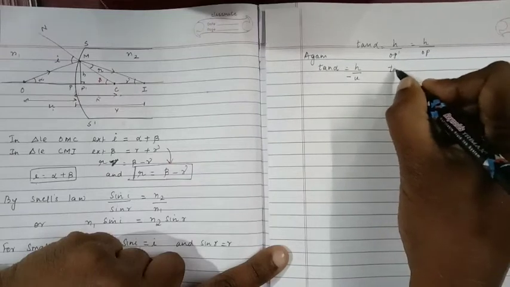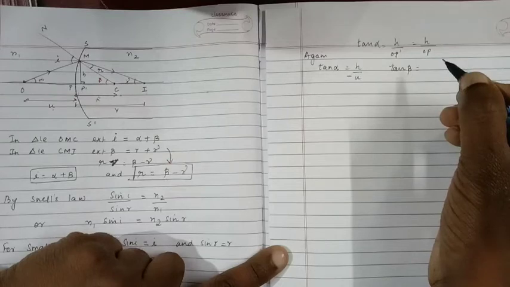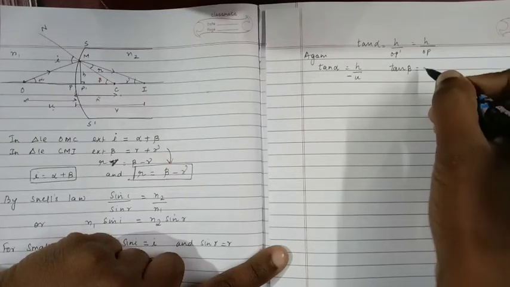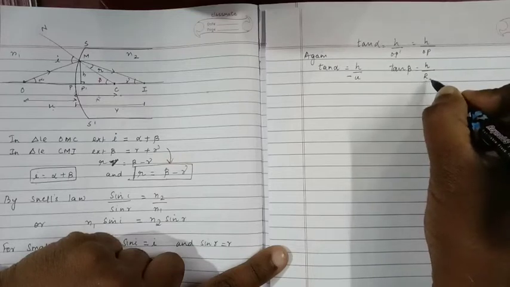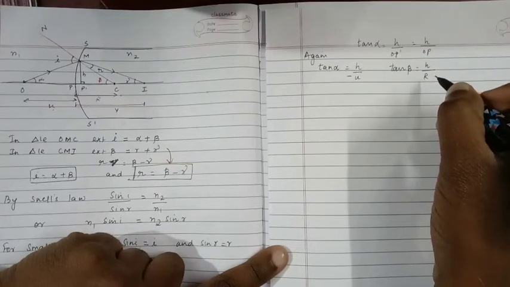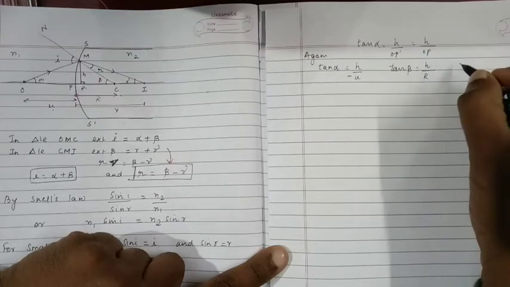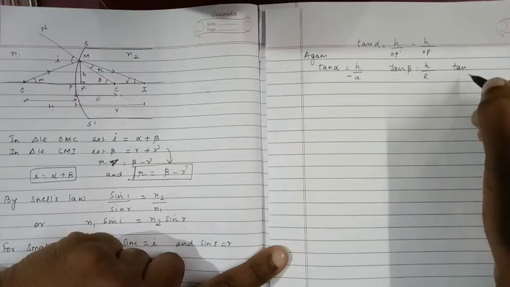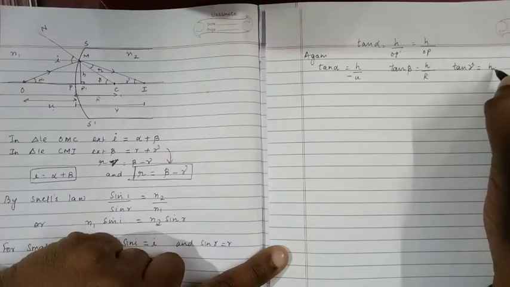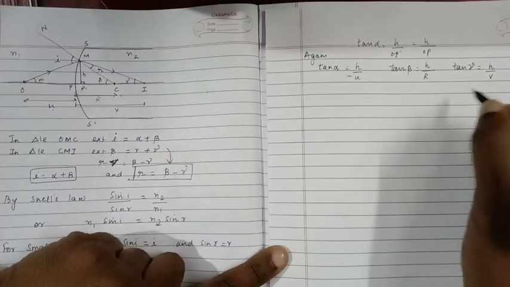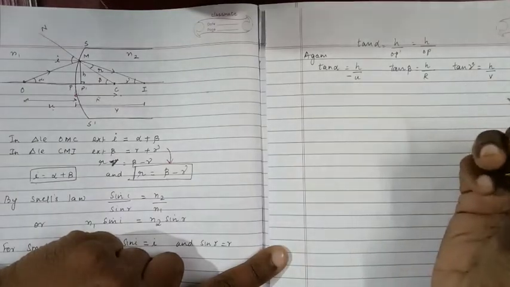And again, what is tan beta? Tan beta is perpendicular by base, that is h by r. R is positive. Again, r p dash c, we can write pc. Tan gamma, what is tan gamma? It is h by v. Okay, r and v are positive, u is negative.